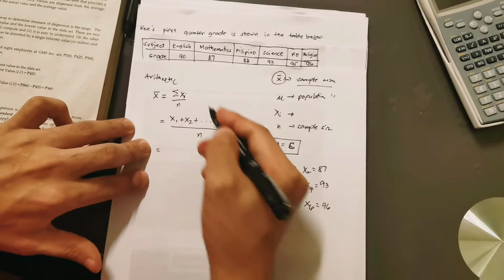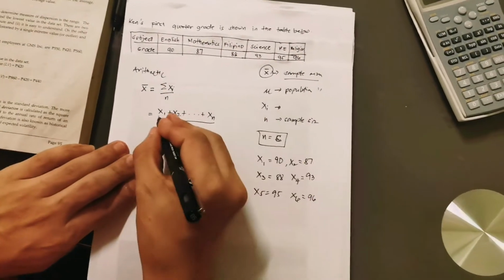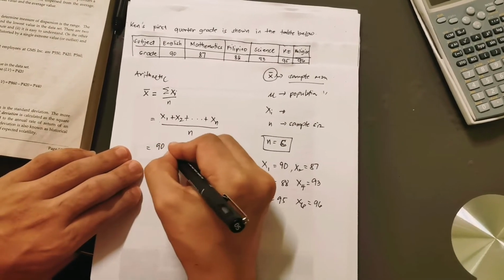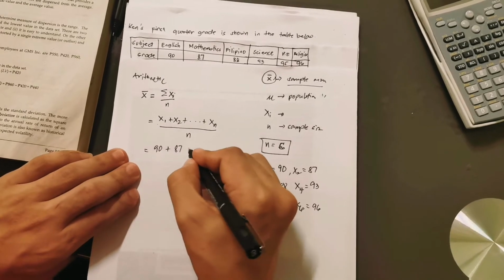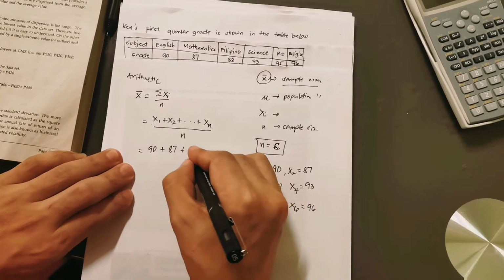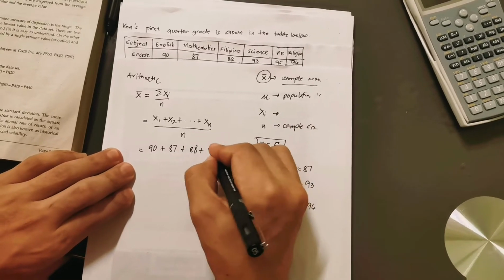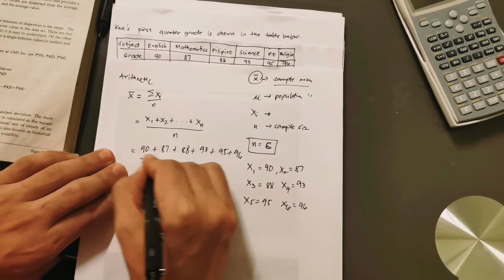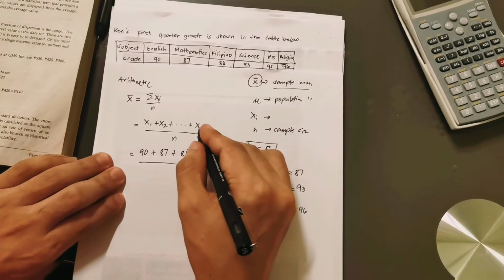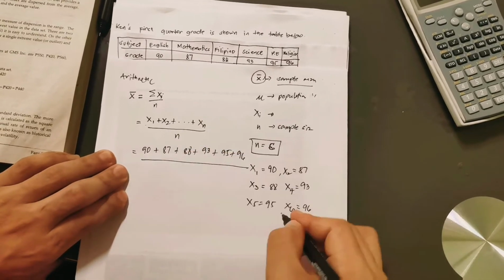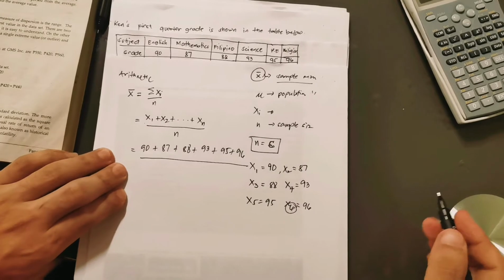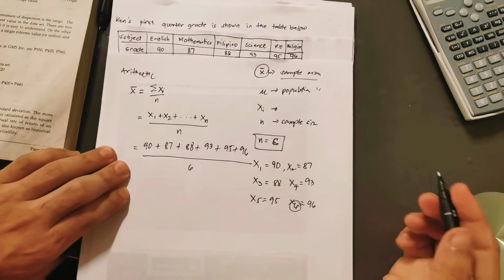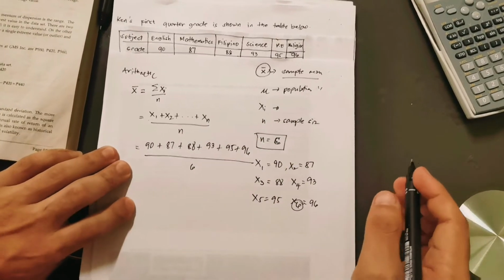Applying this formula now in Ken's problem, our x sub 1 is equivalent to Ken's grade in English, which is 90, so we have 90 plus x sub 2, which is 87, plus x sub 3, which is 88, plus 93, plus 95, plus 96. That last one, 96, is our x sub n. In this case, our n here is 6 because that's the last entry in the data set, and we divide by 6.